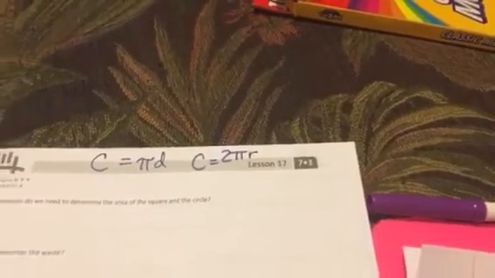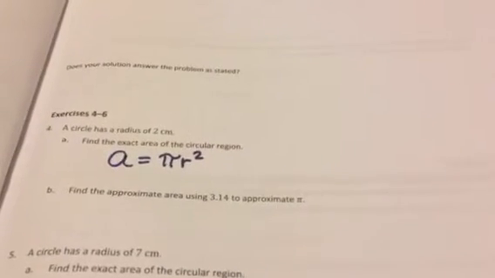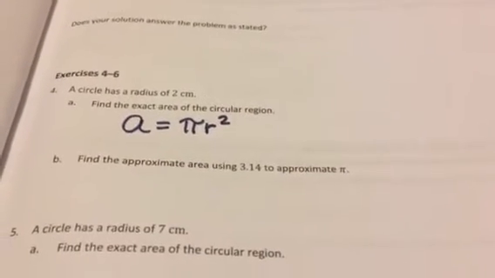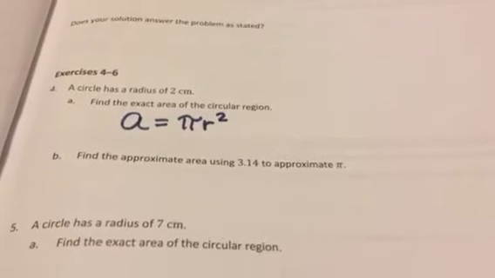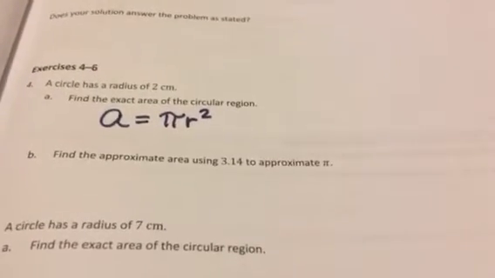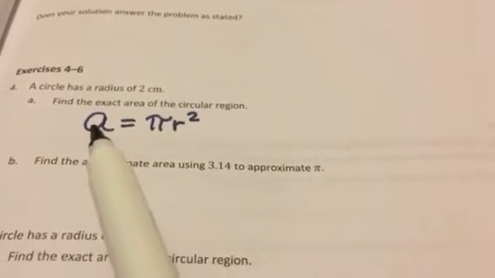Okay? So you got to clear your mind today. We're having a new one. Remember, we barely touched on this yesterday. So, the area of a circle is pi r squared. In this problem, you're going to fill in the information you know. It says find the exact area, so that means you don't know the A. That's what you're finding.